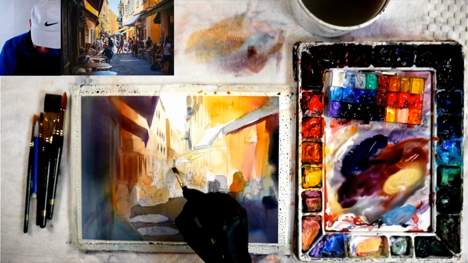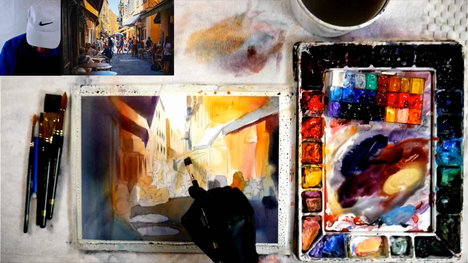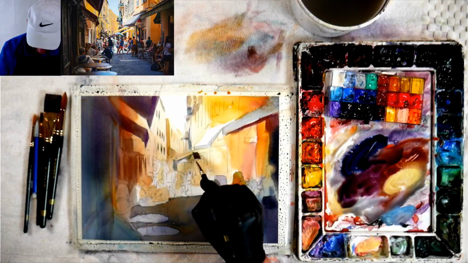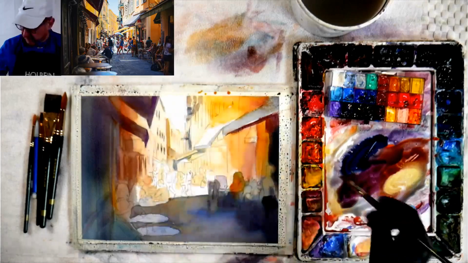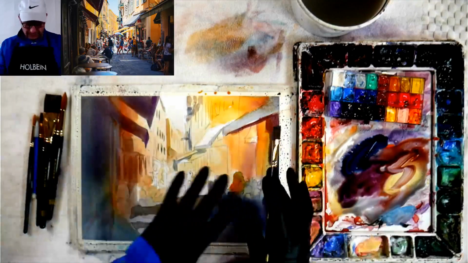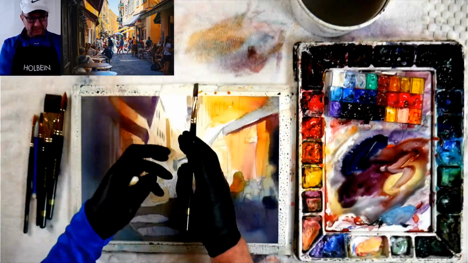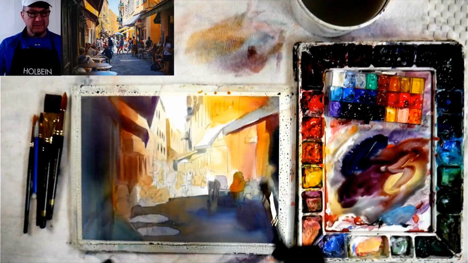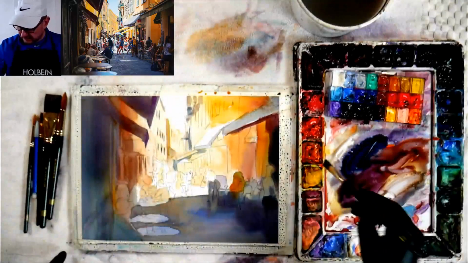I'm not going to go back in there later and try to get different things in there. No, I do the area, get it done, and move on. I try not to jump back and forth from one area to another. Now I'm working on the background coming forward, get that done. Don't need to go back into there later on.